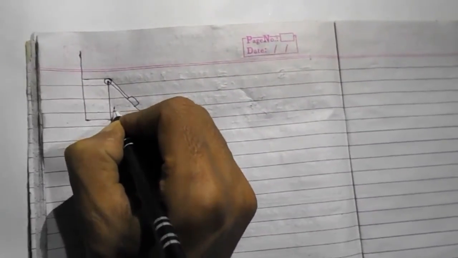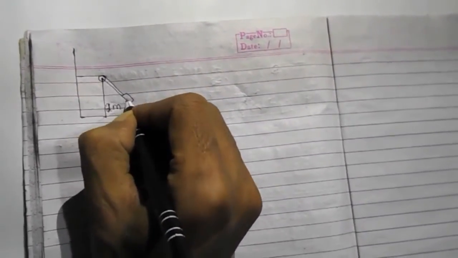So here this block is m. Okay, let me give the wedge mass 2m. This is m. This angle is theta. What we have to do is find the acceleration of this wedge and this block.